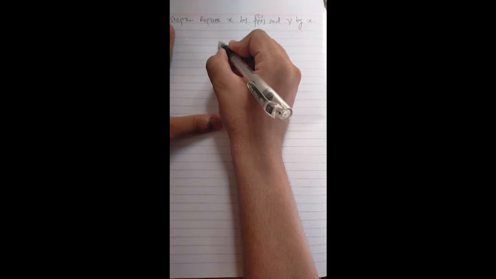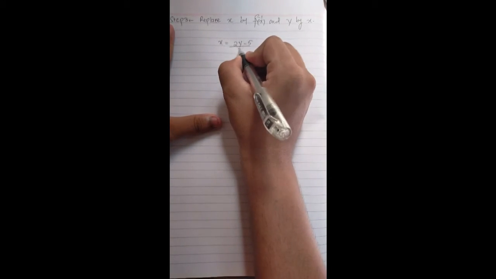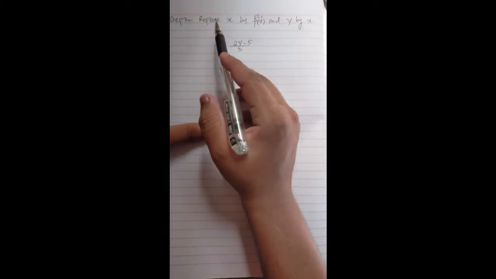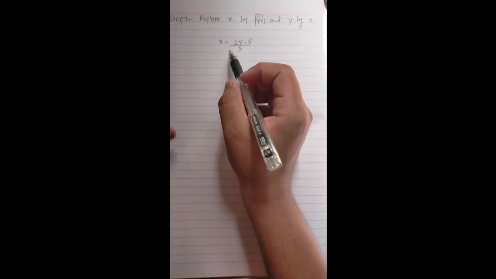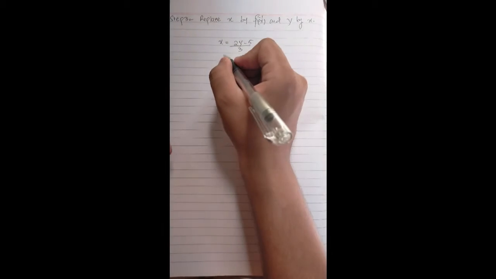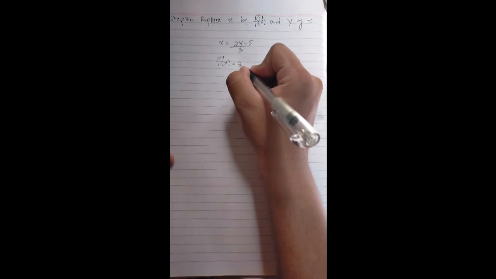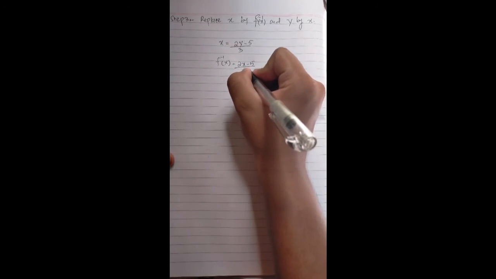So we had x is (2y minus 5) over 3. I'm going to do this step now. This becomes f inverse of x is (2x minus 5) over 3.